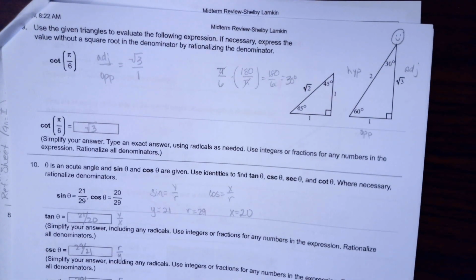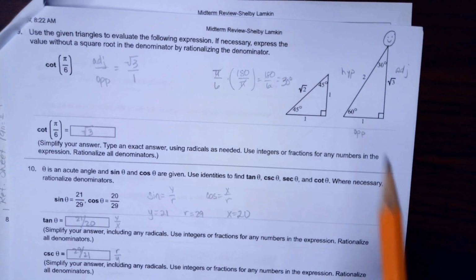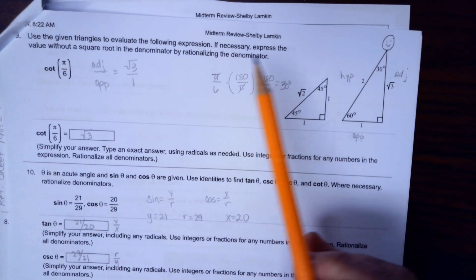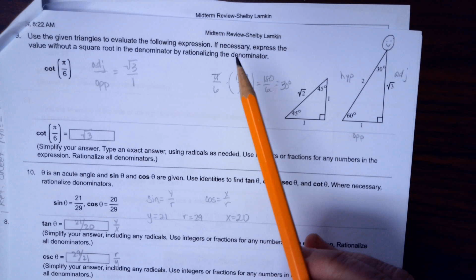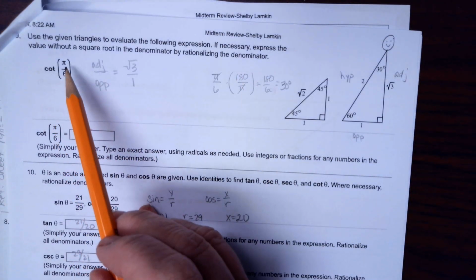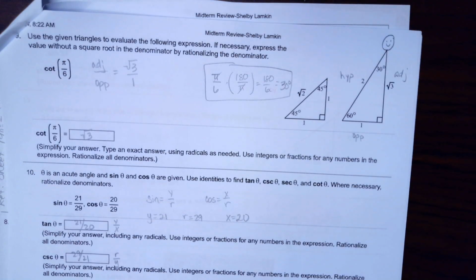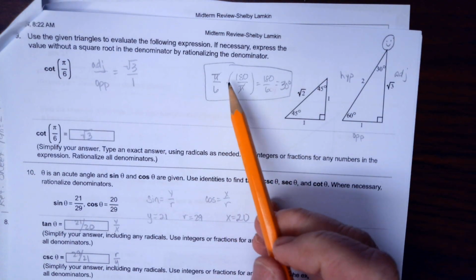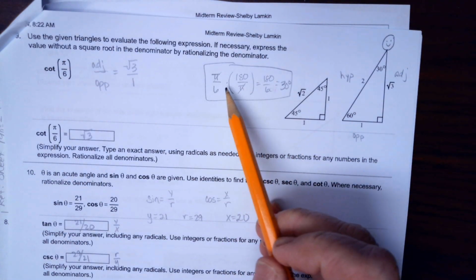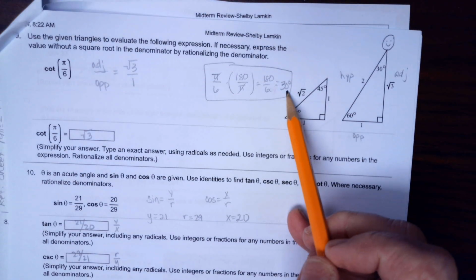Okay, it says use the given triangles to evaluate the following expression. If necessary, express the value without a square root. So they want the cotangent of pi over 6. So the first thing I did was I converted pi over 6 to degrees, and I multiplied it by 180 over pi, and I simplified, and I got 30 degrees.